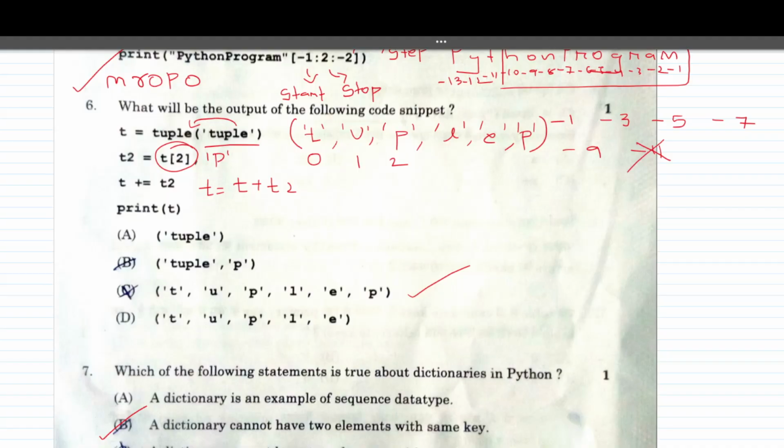Let's see. A dictionary cannot have two elements with same value. No, it can be. Remember, in our dictionary, we cannot have same key for different values, but we can have different keys for same values. Okay, so this is wrong. The key and value of an element cannot be same. Can be same. So it is also wrong. So the correct answer will be option B.